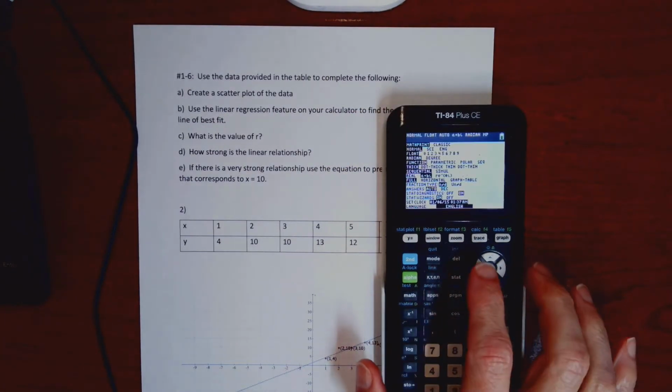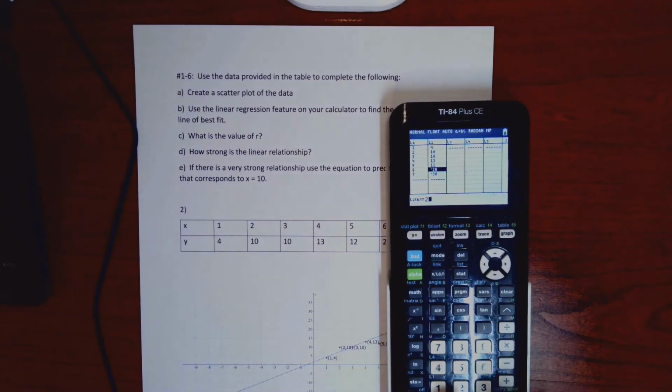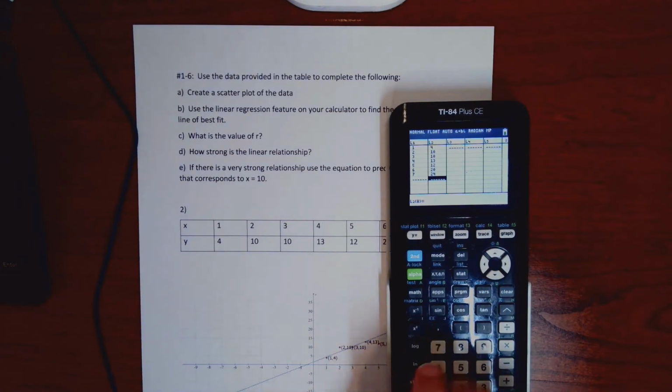So on this calculator, hit my stat button, enter on edit. I have 1 through 7 on list 1. That's good. List 2 is 4, 10, 10, 13, 12, 20, and 24. If right now I did zoom stat, because if I turn my stat plot back on, let me turn it back on.